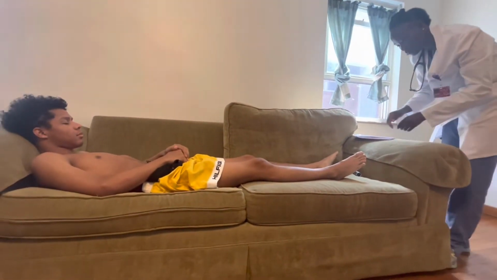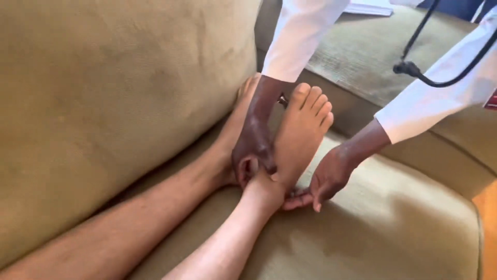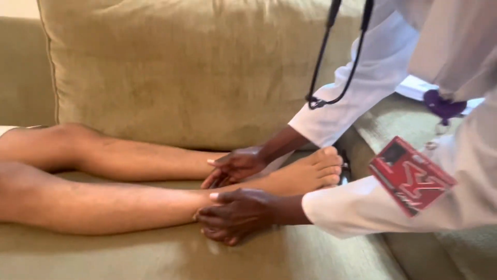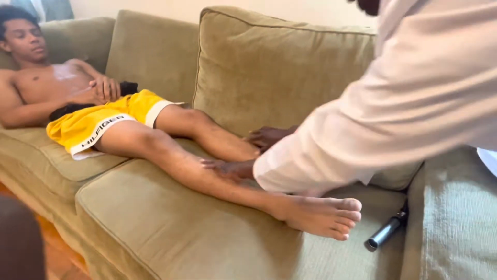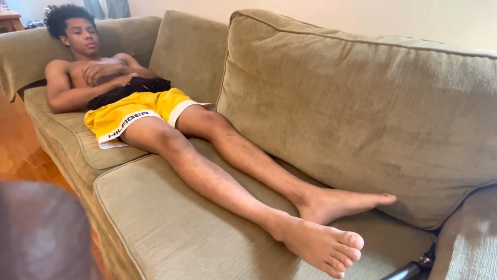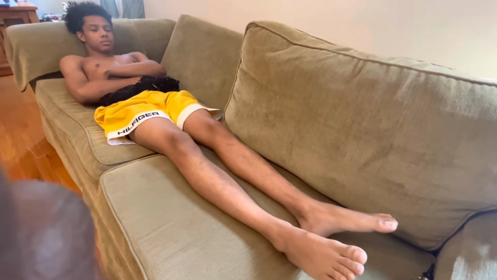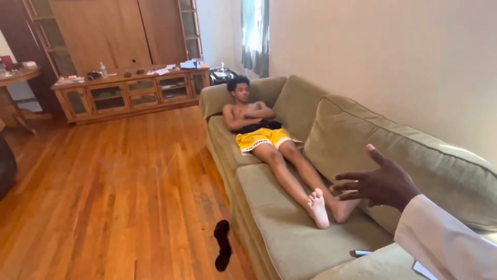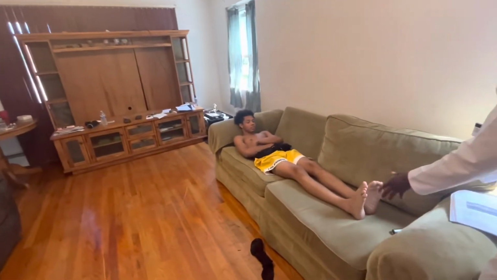Okay, and I'm going to test for any edema. There is no edema on his leg, no edema on his ankles or legs. All right. So I'm gonna ask Ryan, can you bend your toes down? Bring them up to the ceiling. Can you bend the soles of your toes toward each other? Bring them out. Okay. Can you bend your knees? Straighten them.